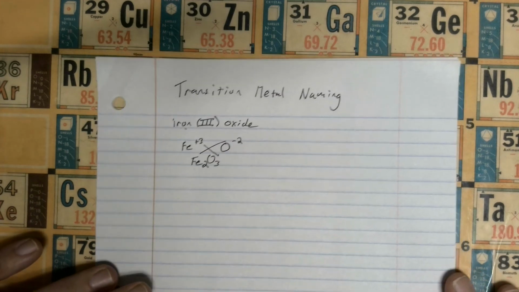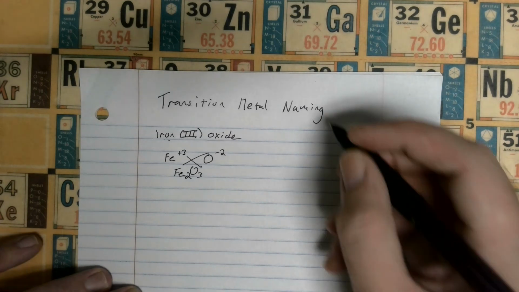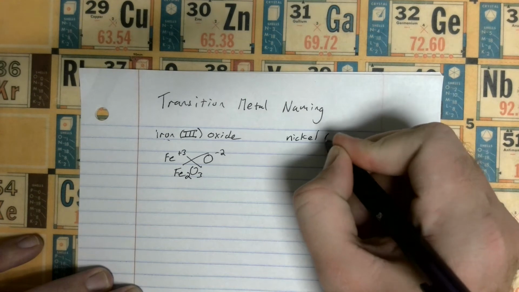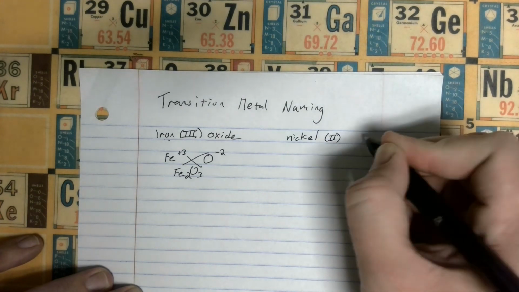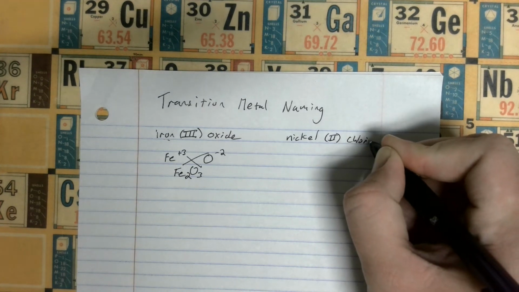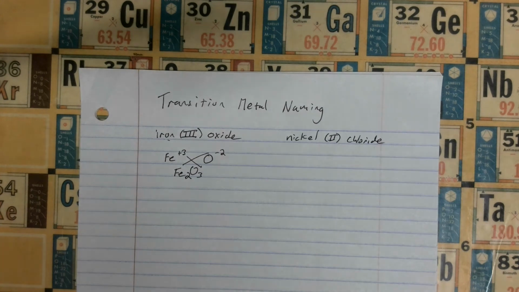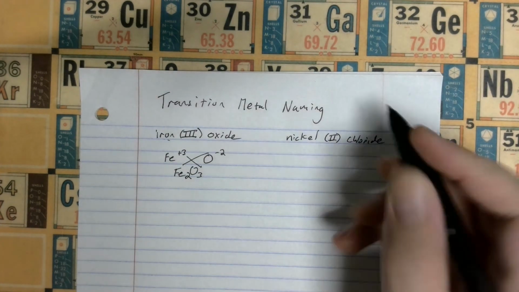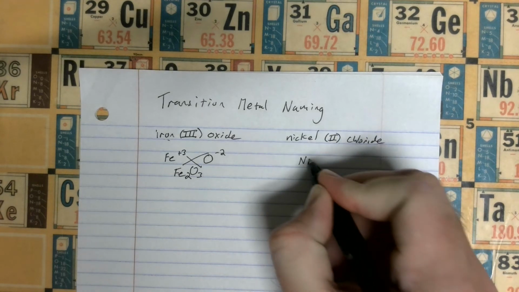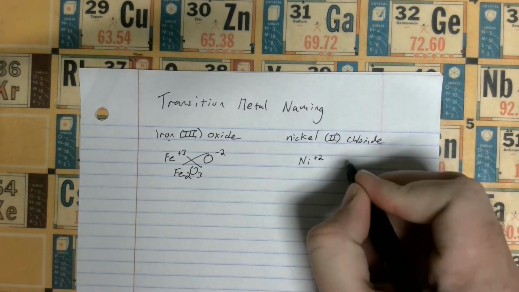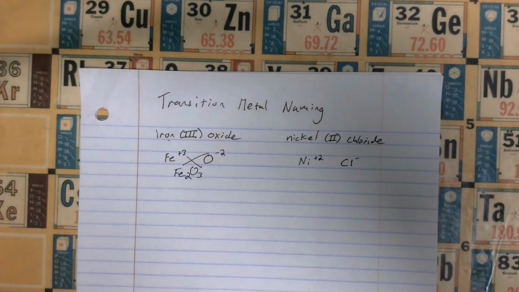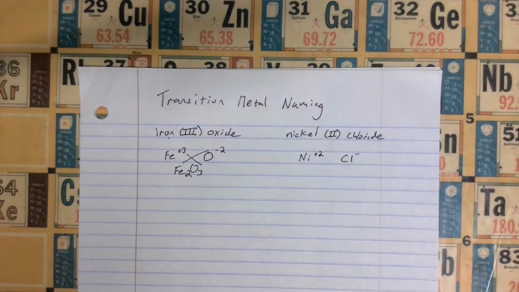Okay, let's try another one. How about nickel Roman numeral 2 chloride. Nickel 2 chloride. Again, this Roman numeral tells me the charge of the metal. So I know that nickel is Ni plus 2. I know that chlorine is a halogen, group 17, so that is going to be just -1.